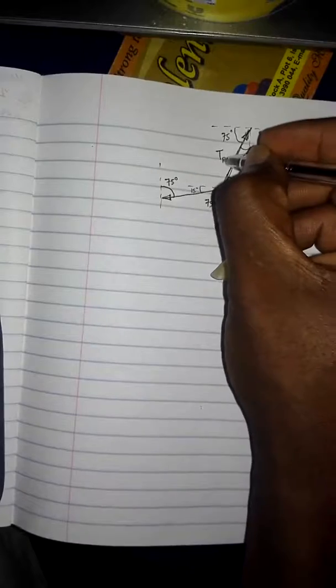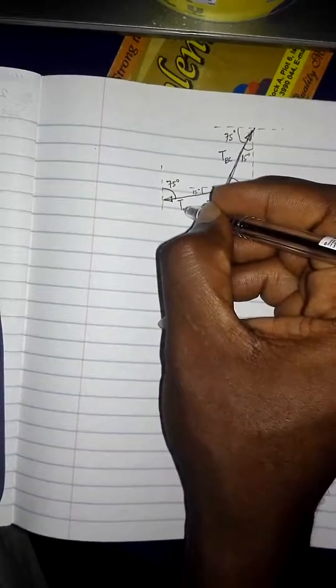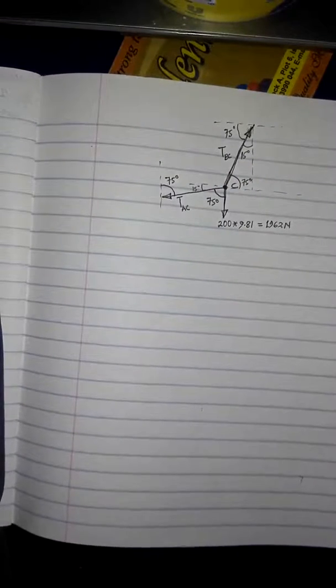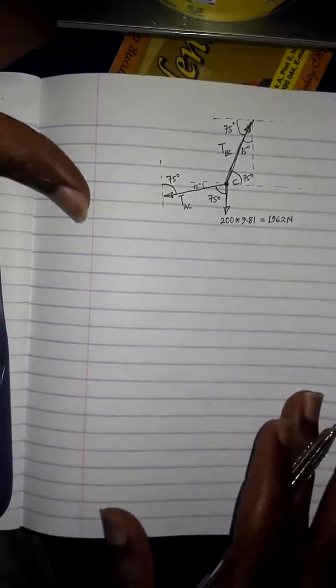So this is the tension in cable BC, which I can put as T subscript BC. This is the tension in cable AC, which you can put as T subscript AC. So I'm done with the free body diagram. We have extracted all the information we need from the given problem statement. Now we proceed with the method we want to use, which is the triangle method.